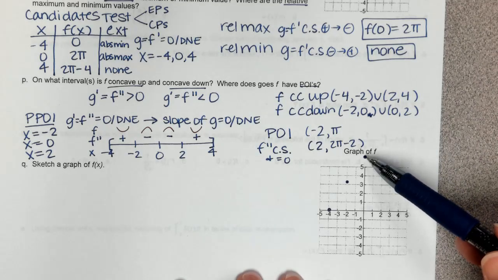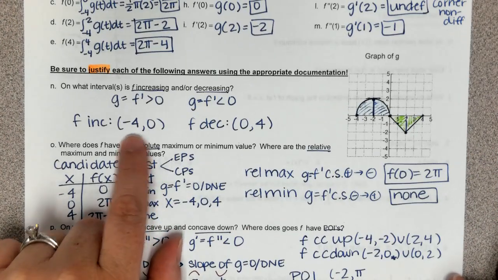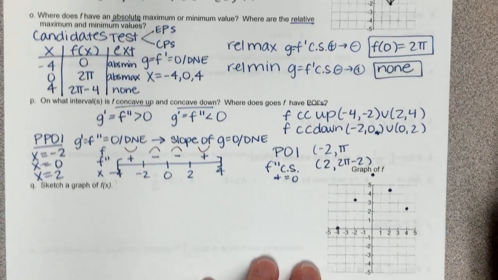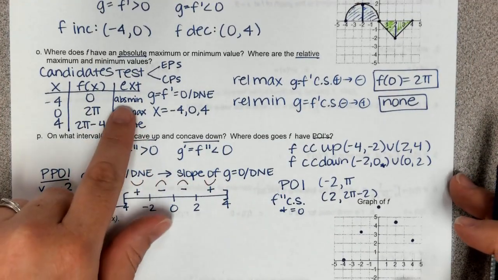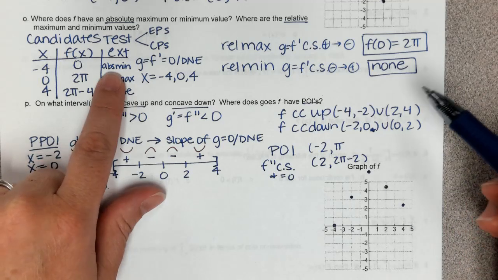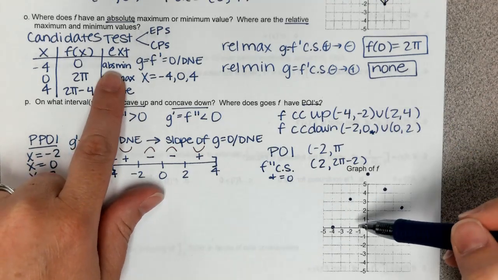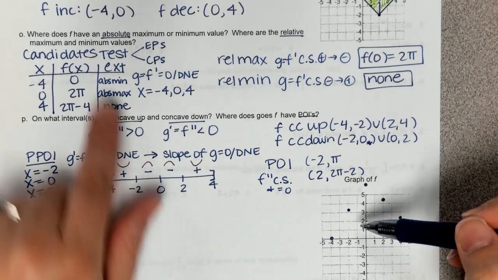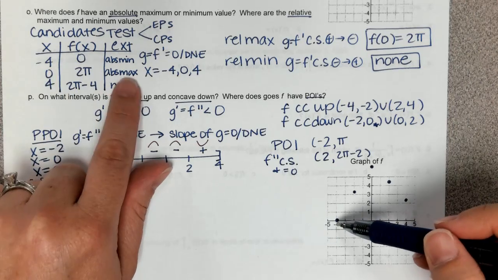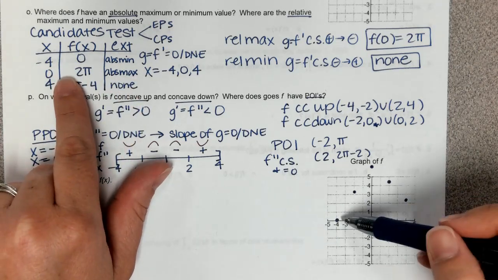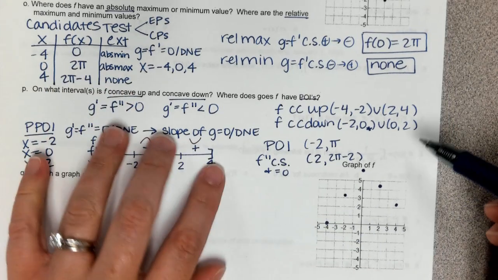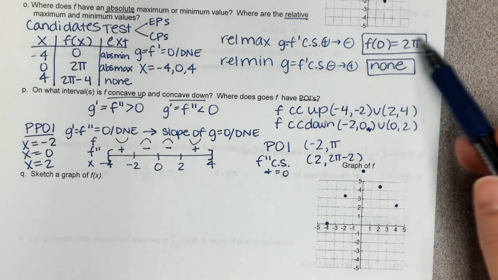What else do we know? We know that f is increasing from -4 to 0 and decreasing from 0 to 4. Okay, no duh. I'm sorry, we have an absolute min at -4, 0 and an absolute max at 0, 2 pi. Okay, that's my min, that's my max. Also, again, no duh, we have a relative max here.